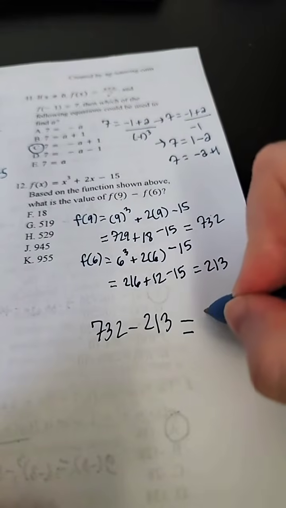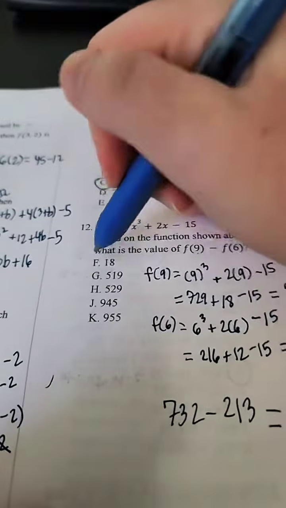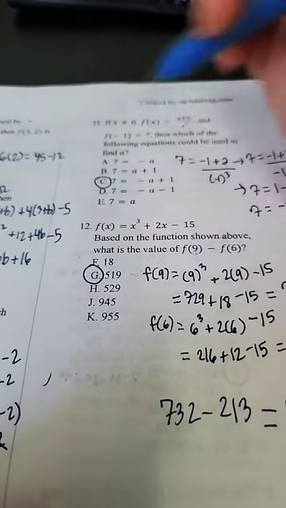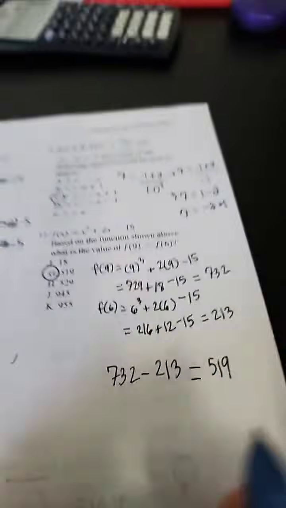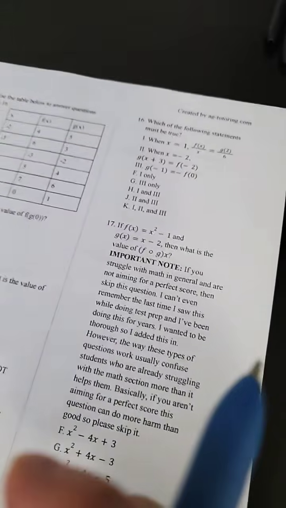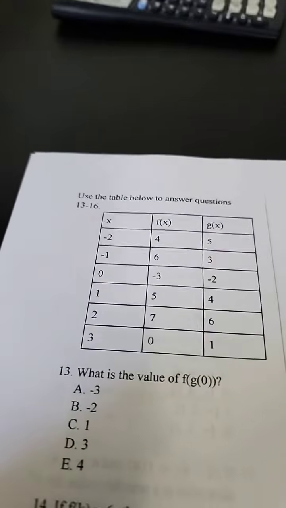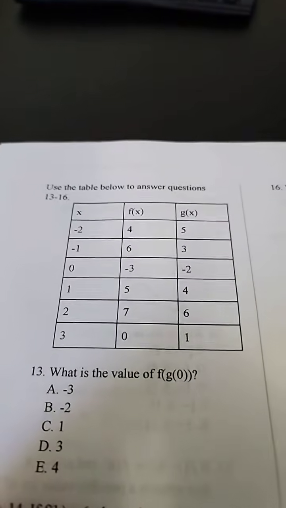So then if we subtract these, we would get 519, which is G. This is ACT math for people asking, but this will also help you with the SAT and other stuff too. So then let's go now to number 13. So number 13, we have this table right here.